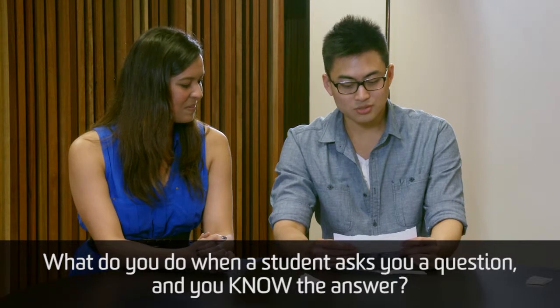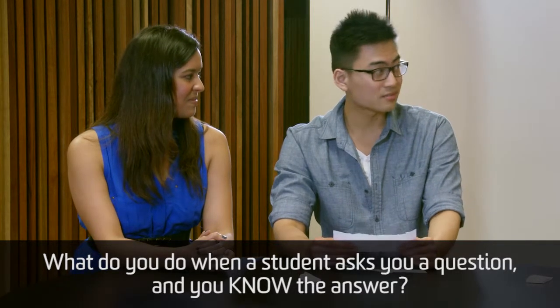Do you want to do the last one? Okay, sure. So what do you do when a student asks you a question and you know the answer? I think it has to do with redirecting as well. Because we're not supposed to give the answers, we're supposed to help them come up with their own answer. So yeah, that's the hardest part, I think.